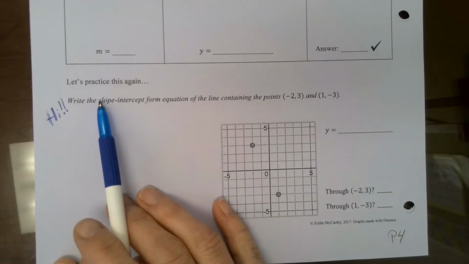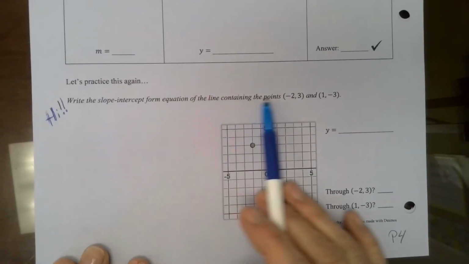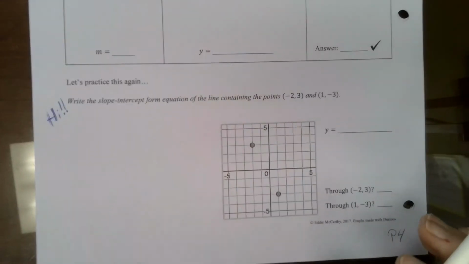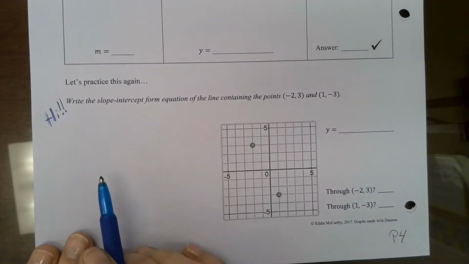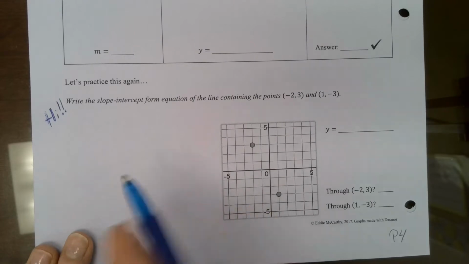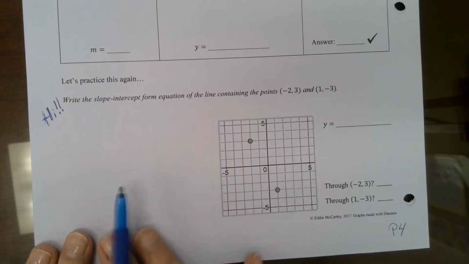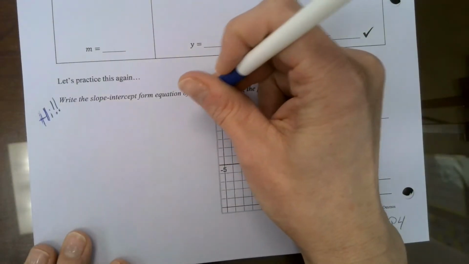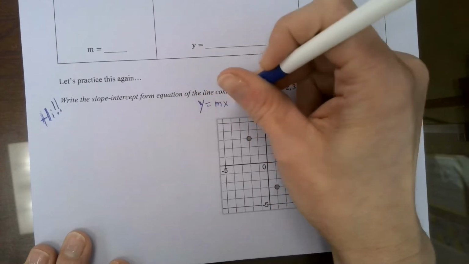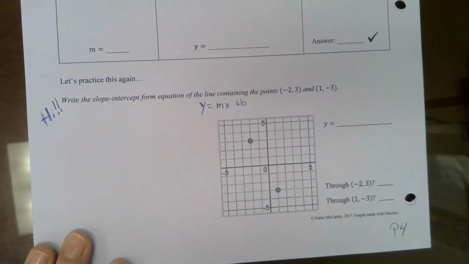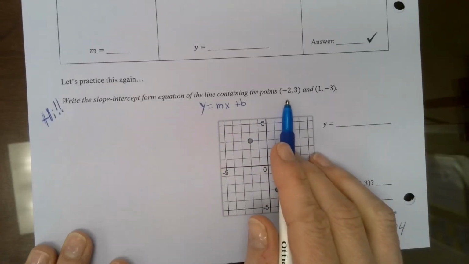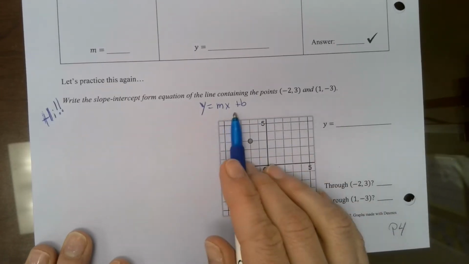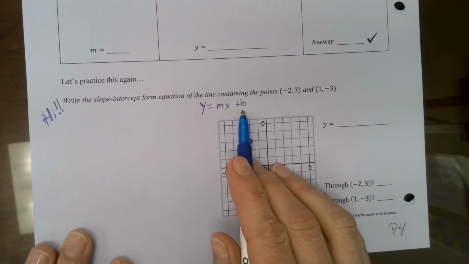Write a slope-intercept form equation with the line containing these points. Okay, there's a couple ways to do this, and I will flip-flop the ways I'm doing them. The way I'm going to do today, for this one, is y equals mx plus b. If we're going to put it into y equals mx plus b form, we need to find the slope and the y-intercept. That's several steps.